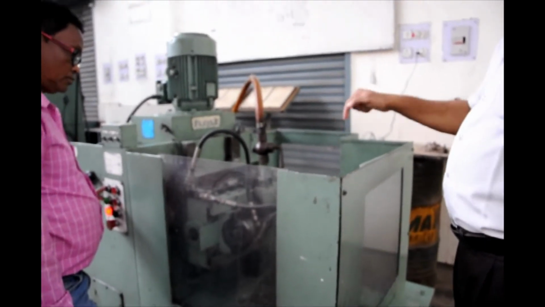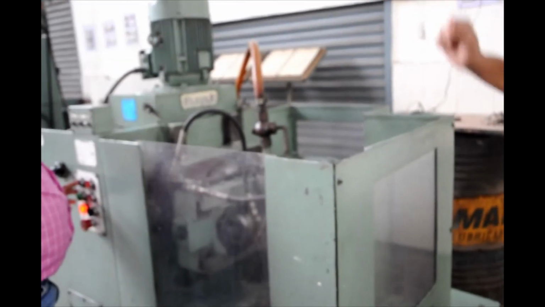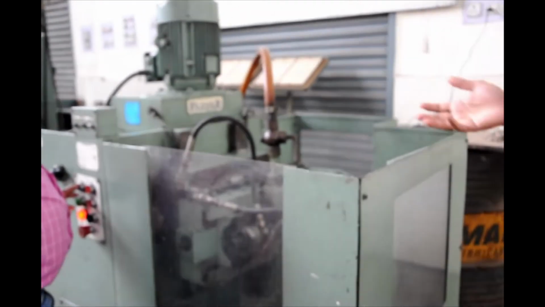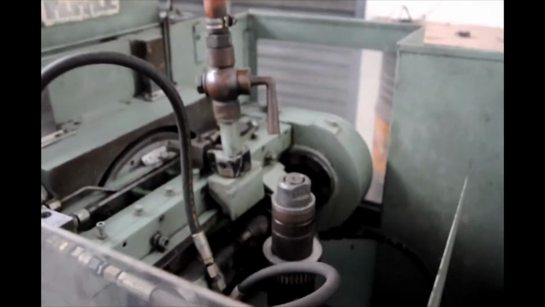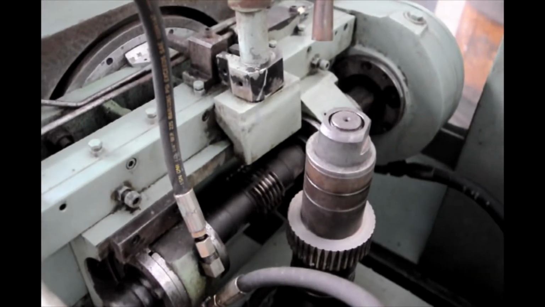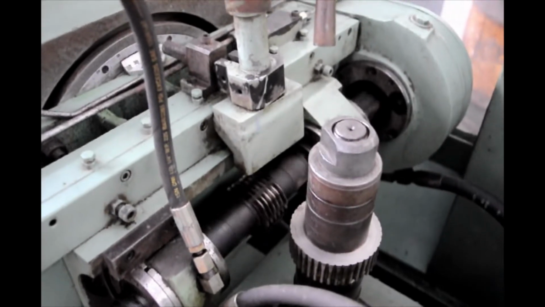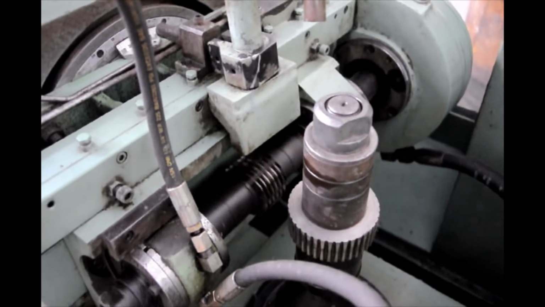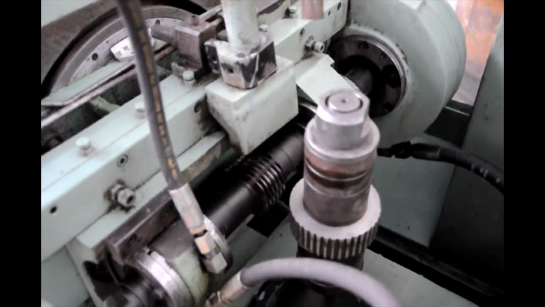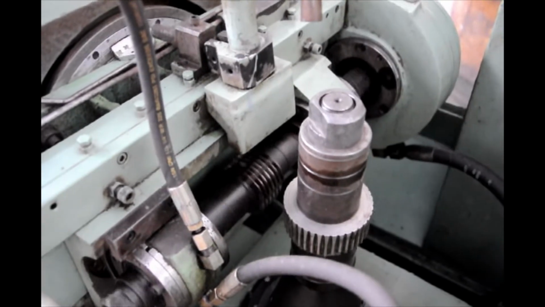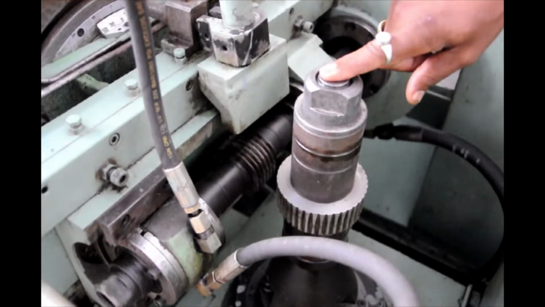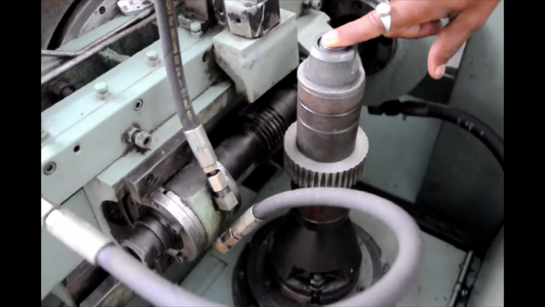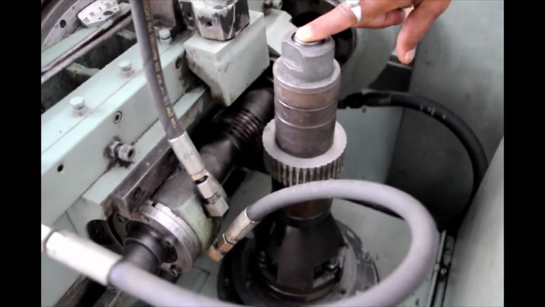But the problem is that this machine cannot produce internal gears, whereas the gear shaping machine can. Here also lubricant will be there. Here the axis of the hob is perpendicular to the axis of the workpiece, a different orientation in comparison to gear shaping. There is a rolling action taking place here, and it is fed accordingly. This is spur gear generation, not helical gear.